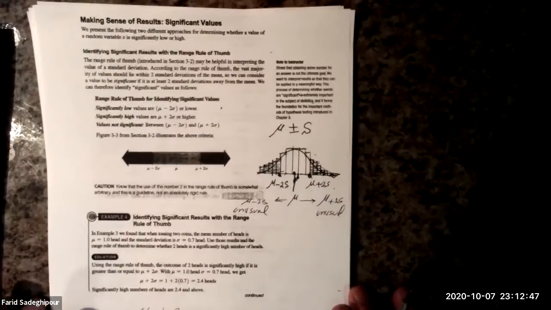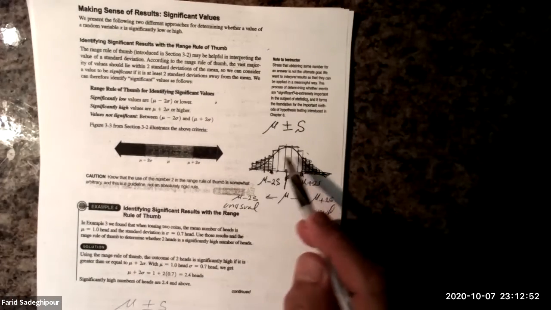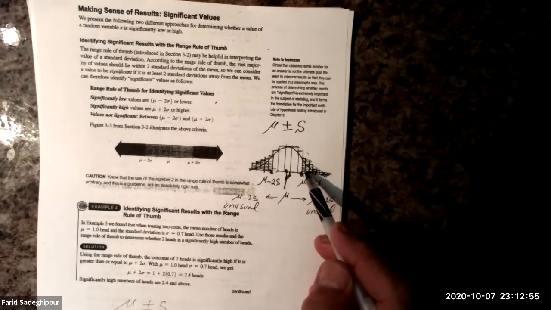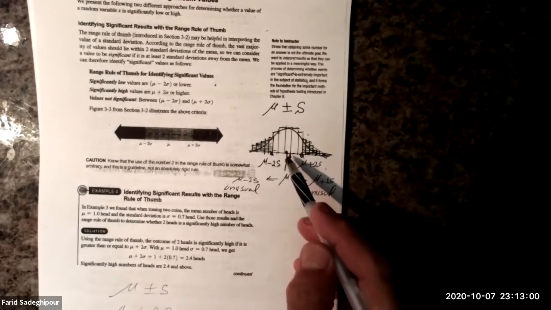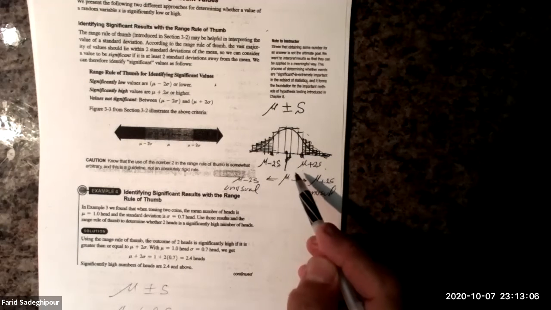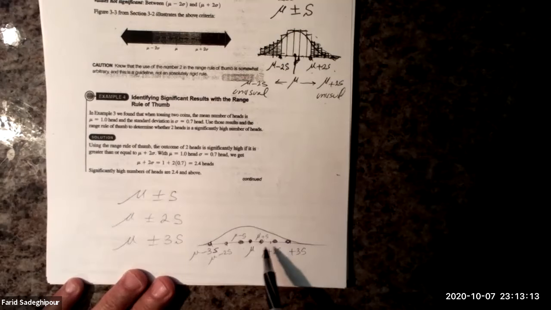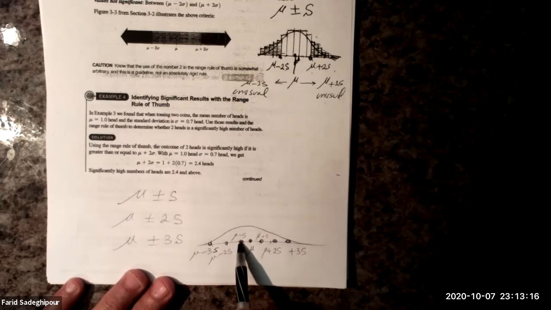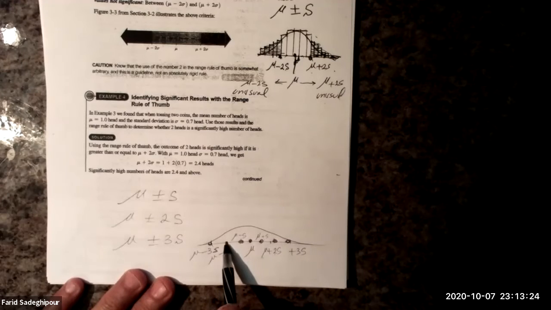When you have the standard curve or normal distribution curve, there are 3 important points on this. The middle of the graph is always the mean. If you take the mean and add 1 standard deviation to it, or subtract 1 standard deviation, you get these 2 points. If you take the mean and add 2 standard deviations, you get this point. If you subtract 2 standard deviations, you come over here.